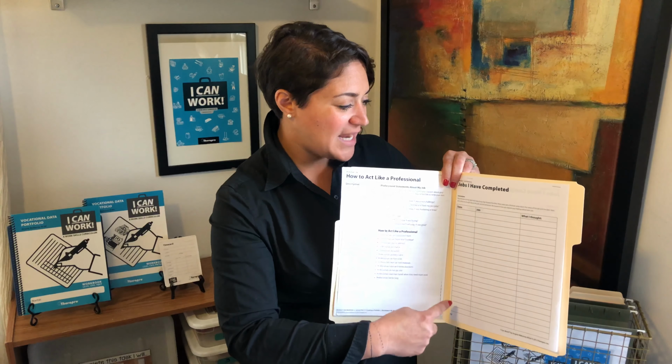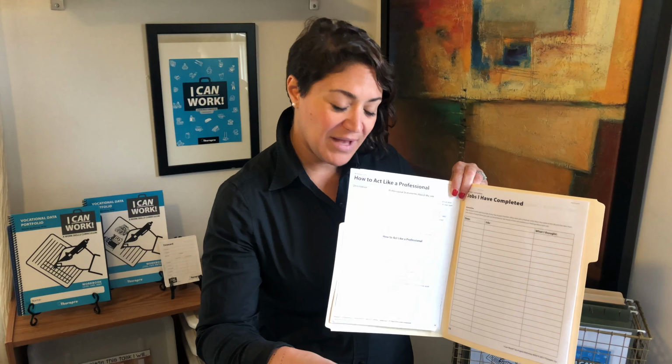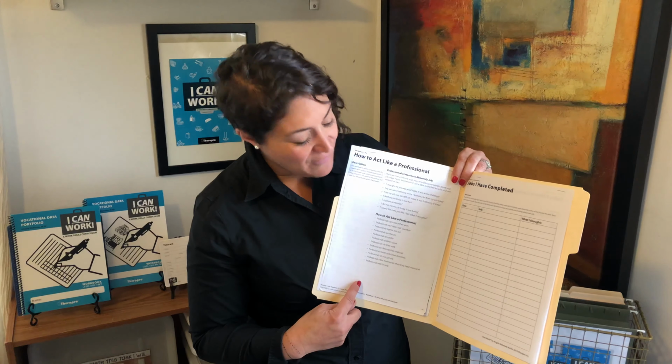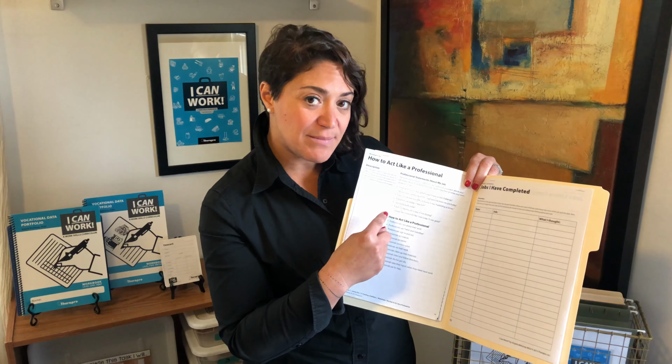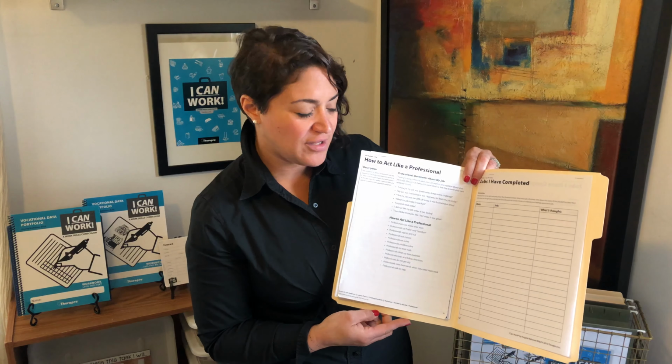You can see here it has jobs I've completed, as well as date, a space for the job, and an opportunity to reflect. This is meant for the individual to collect at the end of their task or their employment, remove from their bin or their location, and independently fill in. So you have an example on the side of how to act like a professional, and you would include professional statements about the job, as well as reminders on how to act like a professional.